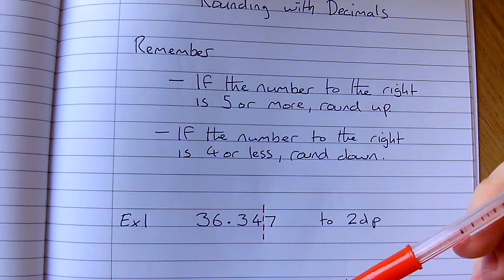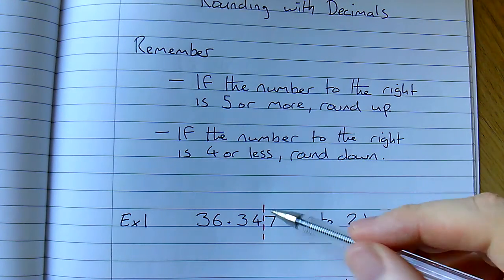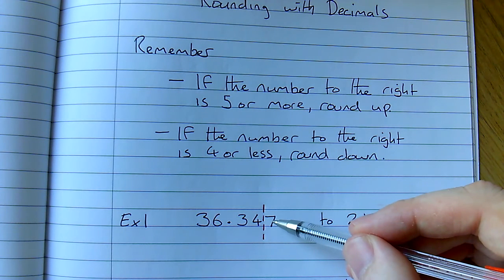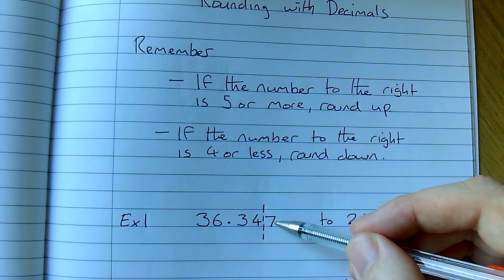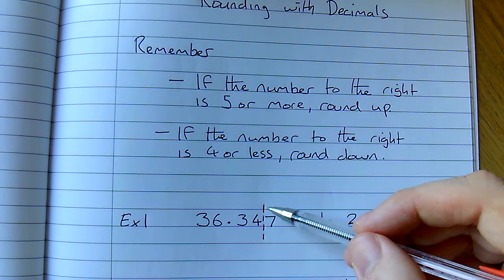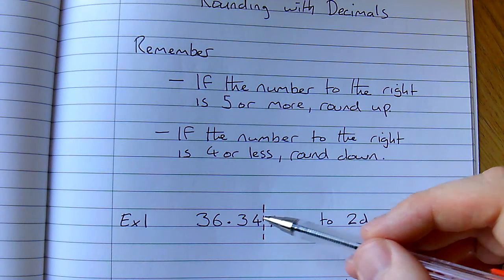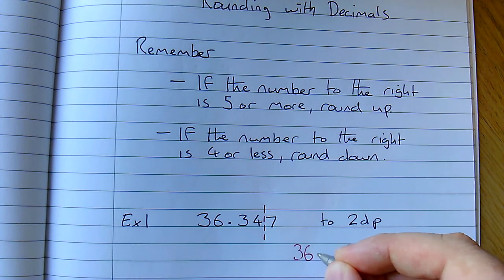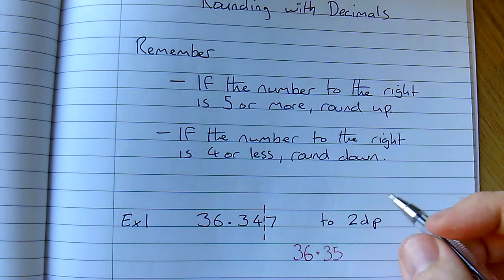Now, to 2 decimal places, I'm looking at the 4, and I look directly to the right. Is the number on the right 5 or higher? It's 7, so it is 5 or higher. That means I have to round this number up. This is going to become 36.35.